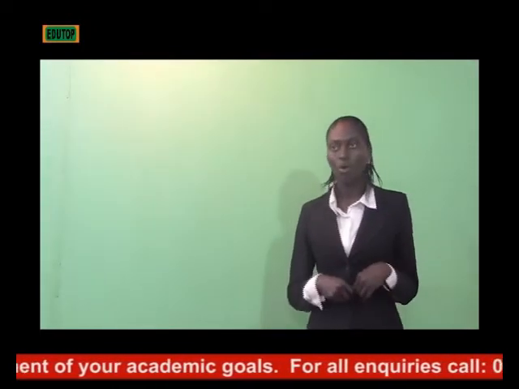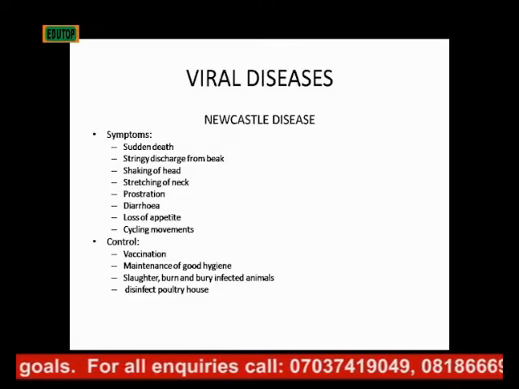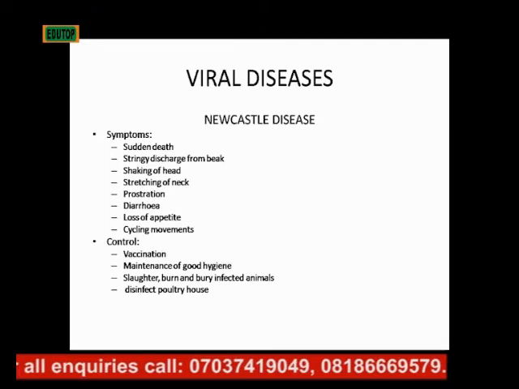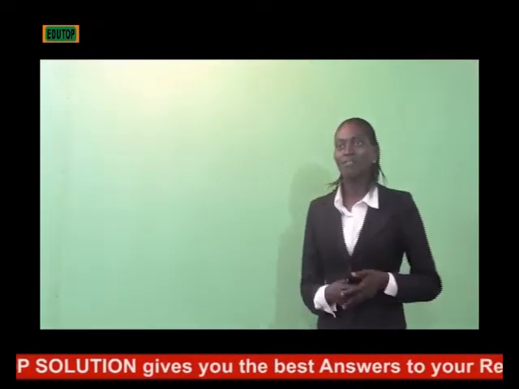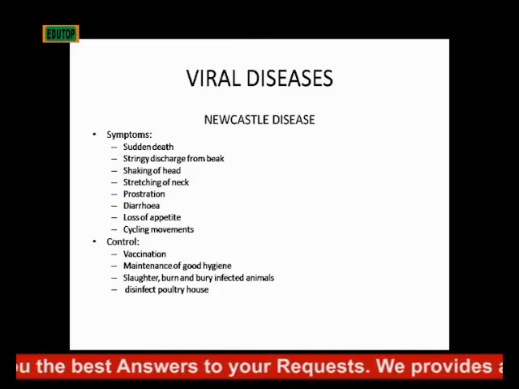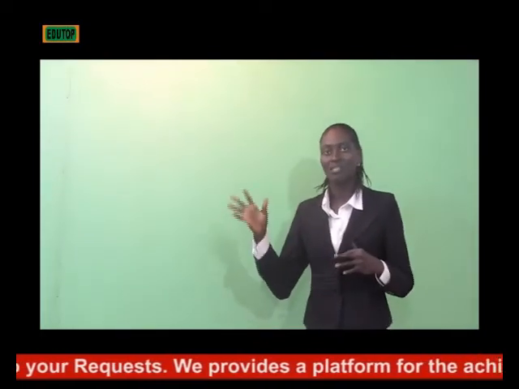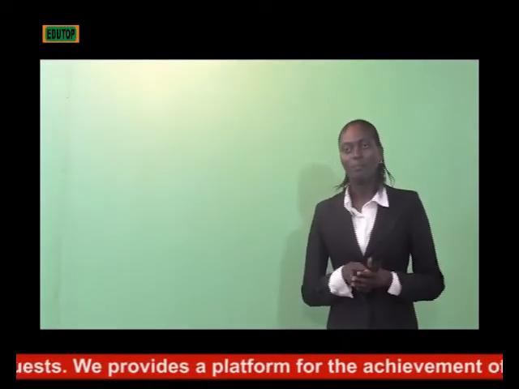How do you control Newcastle disease? Vaccination. Vaccination is very important. I've emphasized that. Then maintenance of good hygiene. Make sure where your poultry are staying is very neat. You don't have to leave their fecal material, their urine and everything messed up. No, make sure you maintain good hygiene. Then you slaughter, burn and bury the infected animal. Once an animal is infected, just slaughter it, burn and bury it so that it doesn't affect other birds.